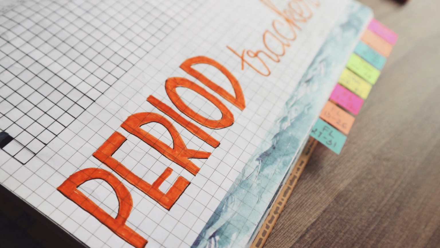Interesting fact: the average blood loss during menstruation is about 30 to 40 milliliters, though it can vary. Some women may experience heavier bleeding, which is known as menorrhagia.